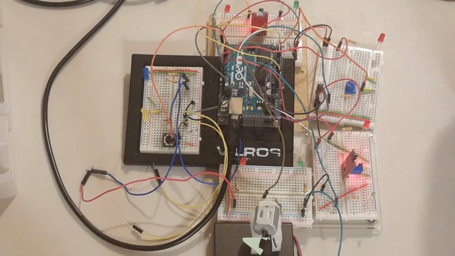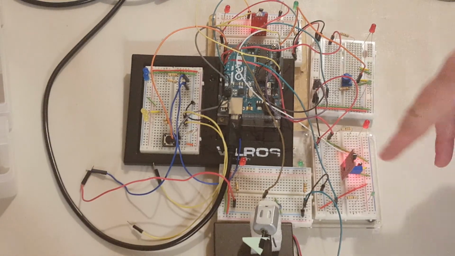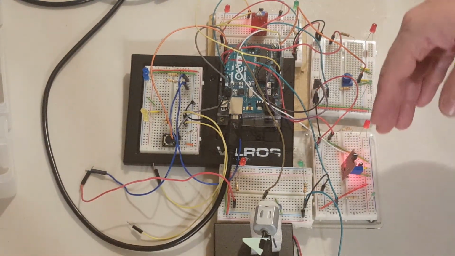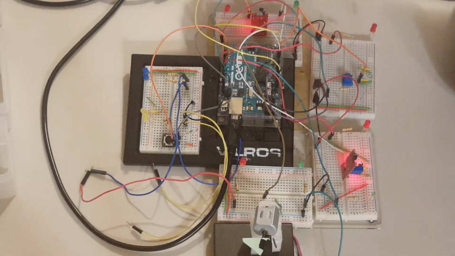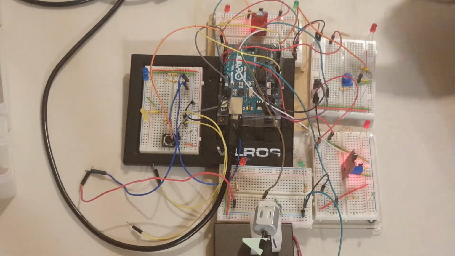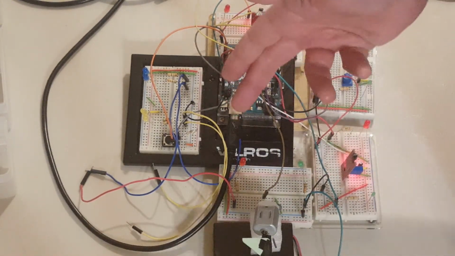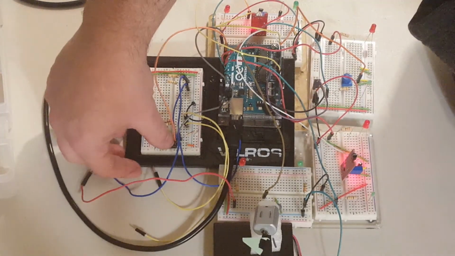Final project for computer programming, demonstrating a process manufacturing flow. I've got three stages: a metal or touch sensor, a potentiometer, and a magnet Hall effect sensor, a linear Hall effect sensor, and a motor here to control the conveyor belt. What we're going to be doing is pushing a button.